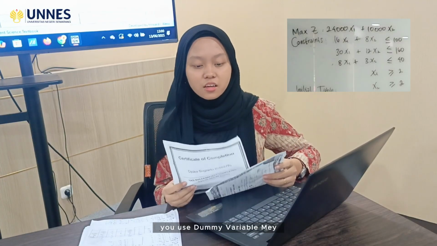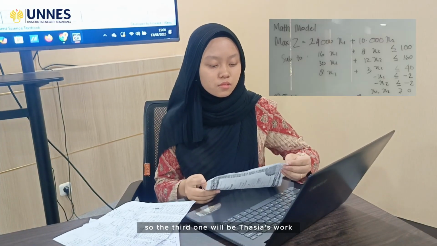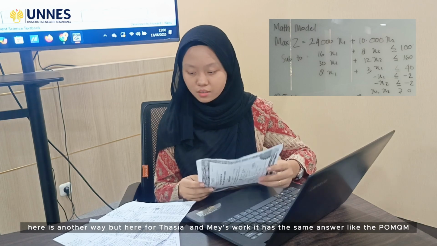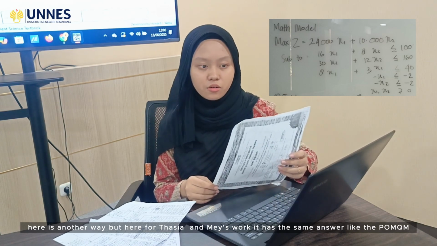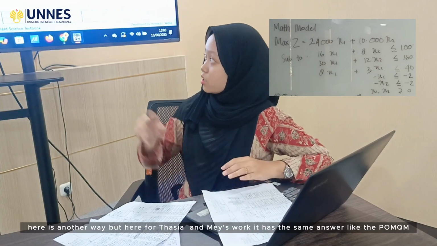You use a dummy variable, me? Yes, okay. So the third one will be Tasha's work. Oh, here is another way. But for Tasha's and May's work, it has the same answer as POM-QM. Here Tasha just used the usual simplex method.